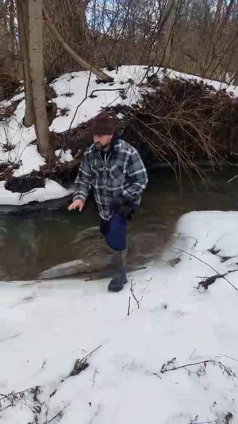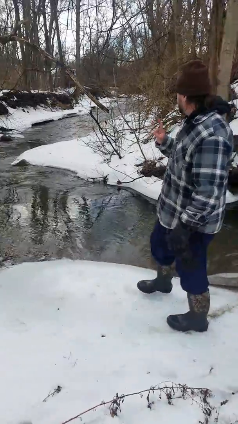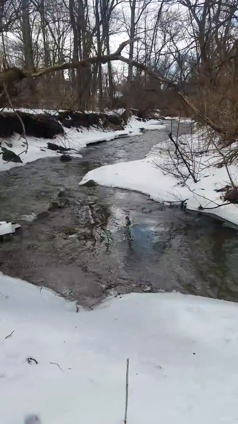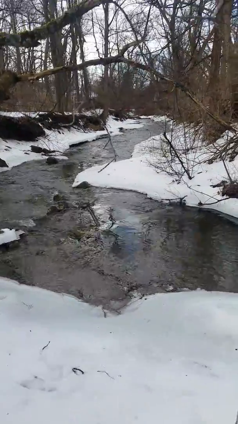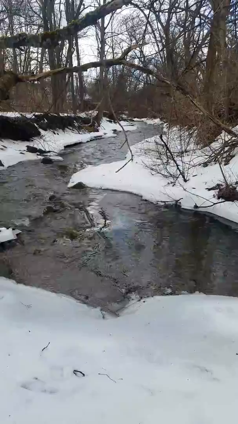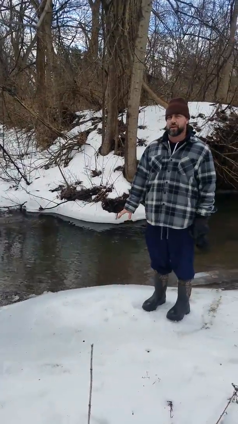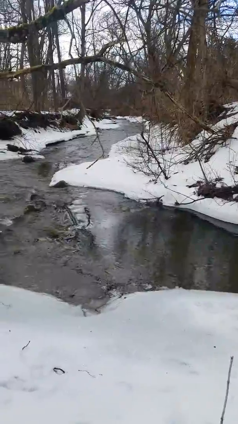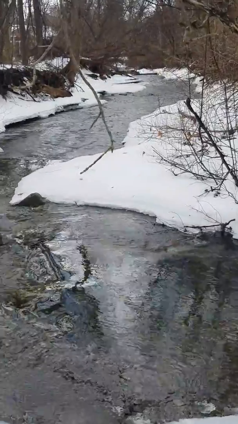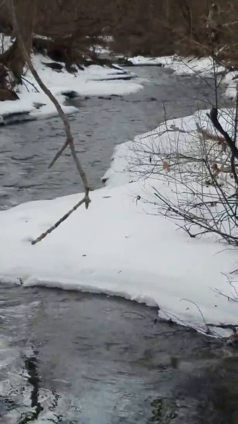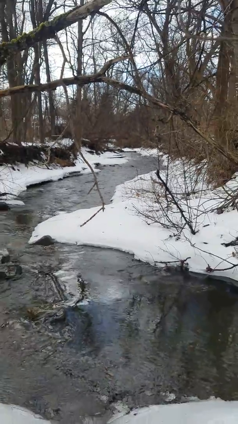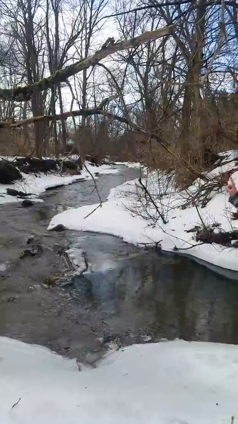If you look downstream here on this straightaway, where do we think the velocity is the greatest? Is it on the right side or is it on the left side? Well, to answer that question, it's either. Because this is a straightaway, the velocity is greatest in the middle of the stream.